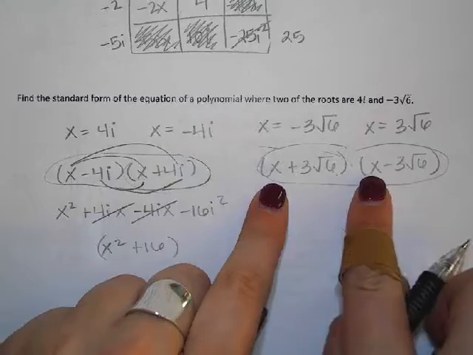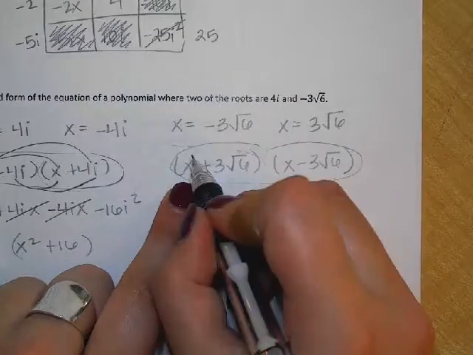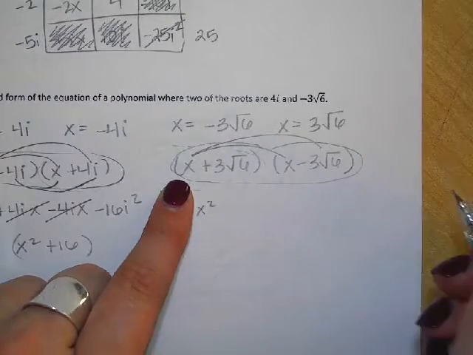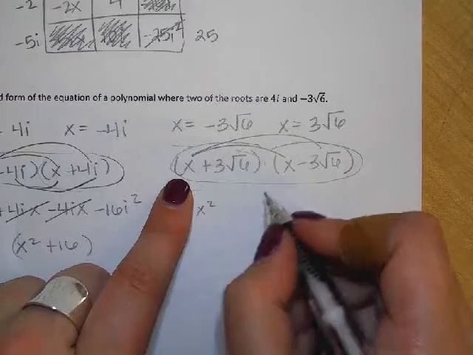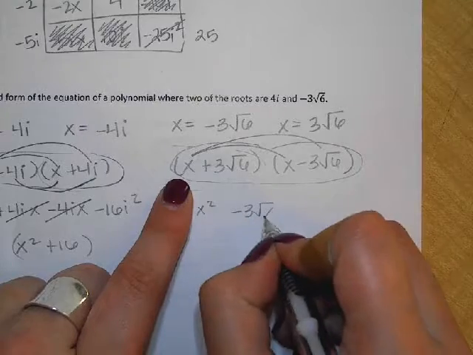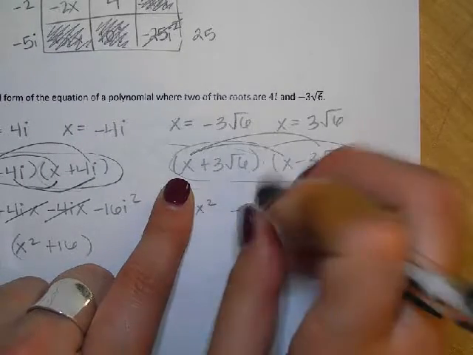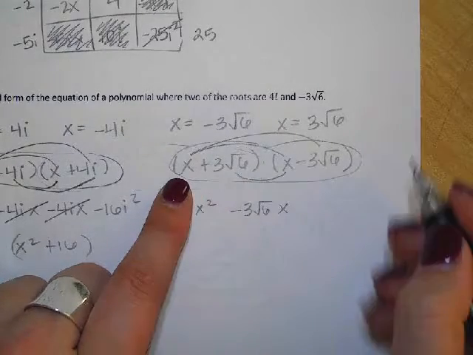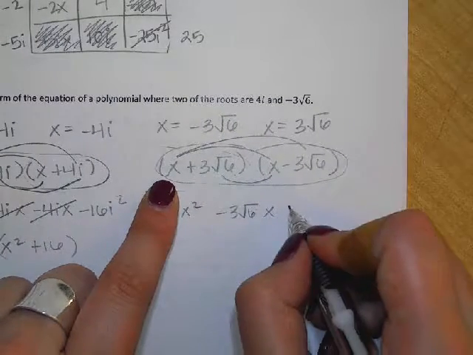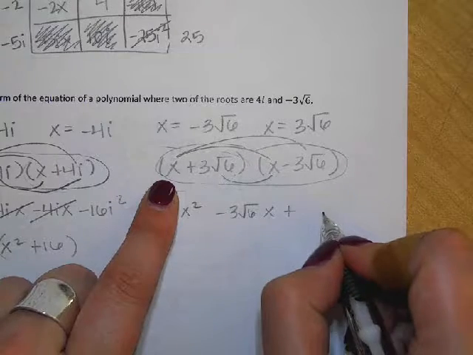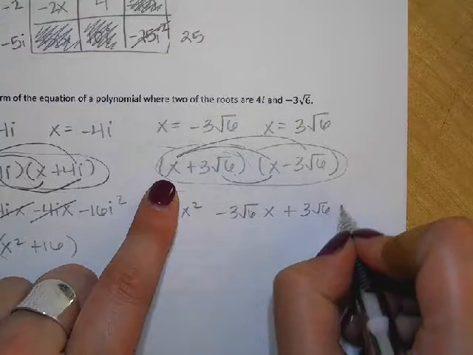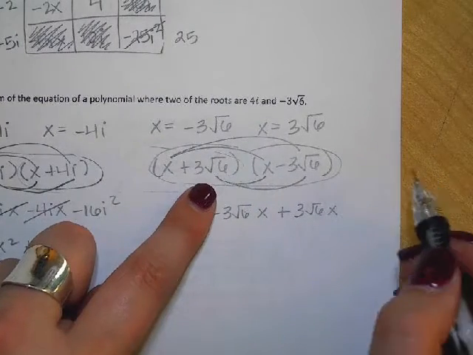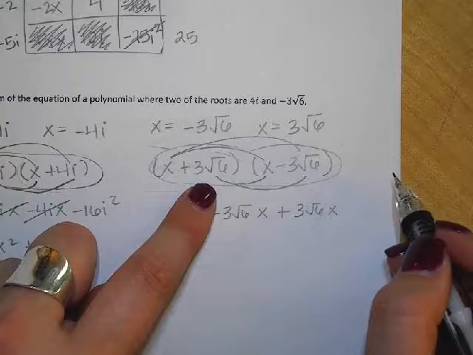Okay, over here we have x times x, and we have x times negative 3 square root 6. Oop, square root 6. x, okay. And then we have positive 3 square root 6 times x. So positive 3 square root 6, x. And then we have 3 square root 6 times negative 3 square root 6.